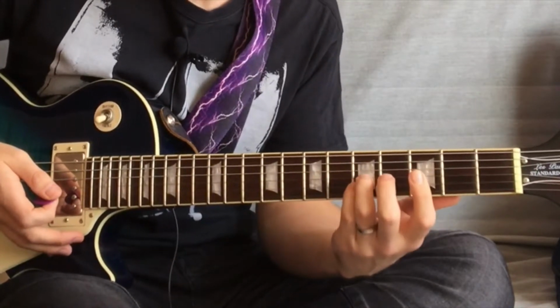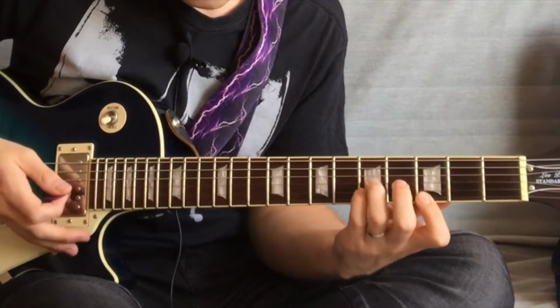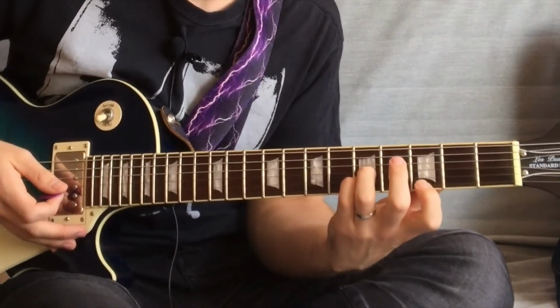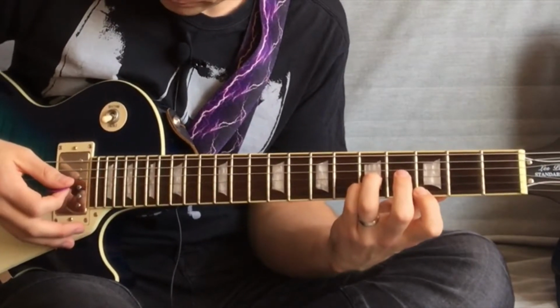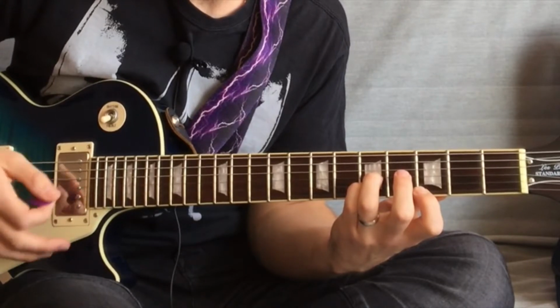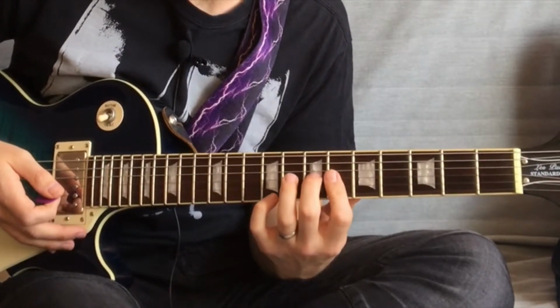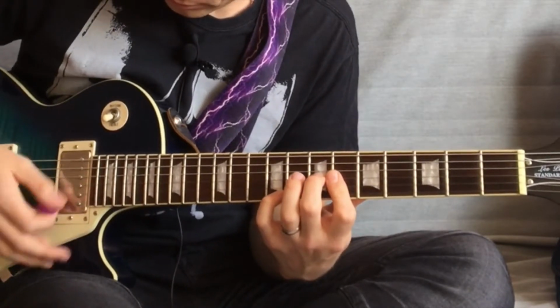I'm then going to go down to 5, 5, and 3. So I'd use fingers 3 and 4 at the 5s and my 1st finger for the 3rd fret. And then we're going to whip back up to where we started, 7, 6, 6.